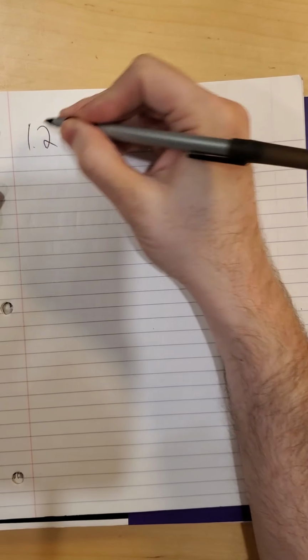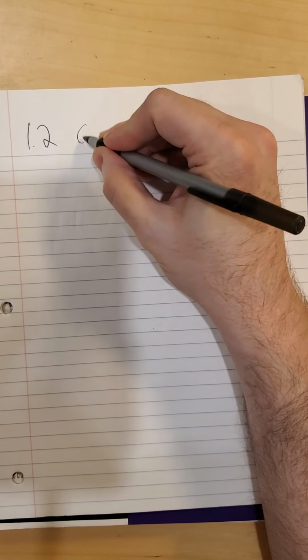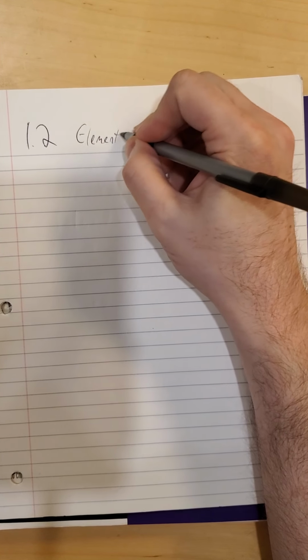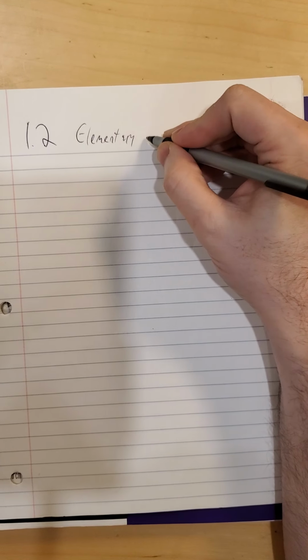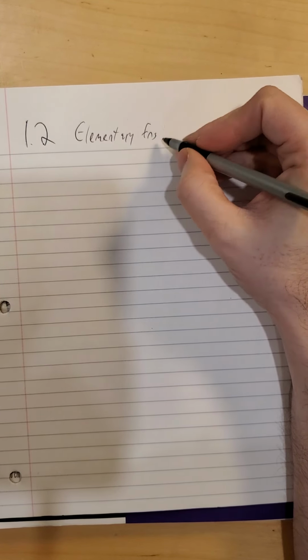Hello and welcome back. In section 1.2, we'll be looking at some of the basic functions, elementary functions, and transformations.